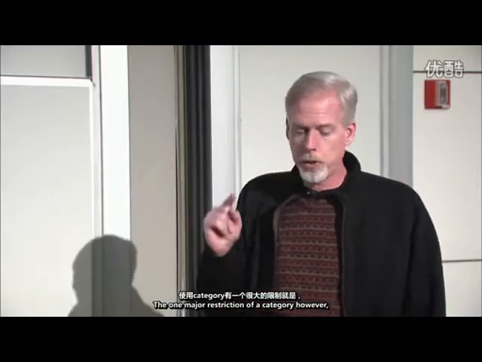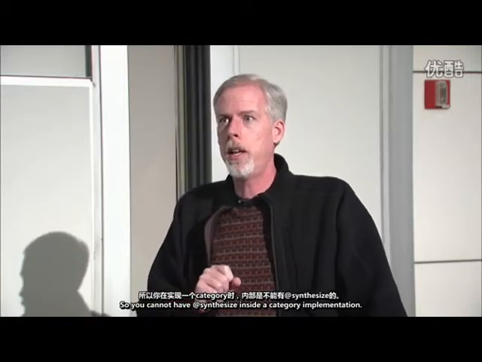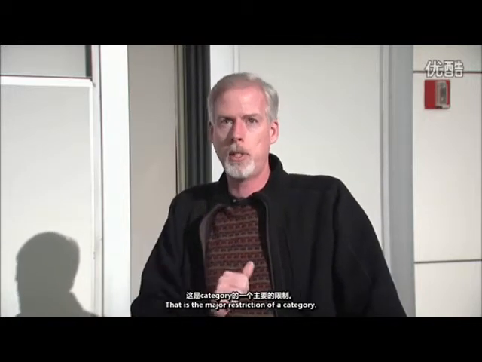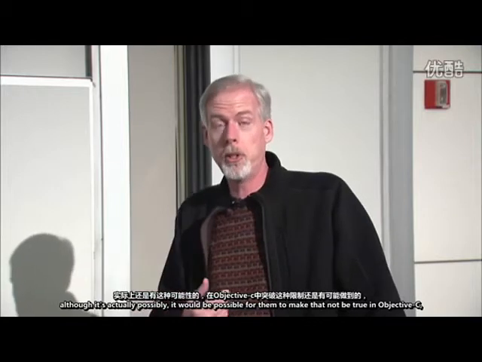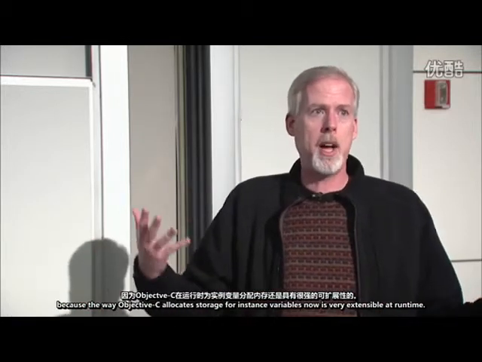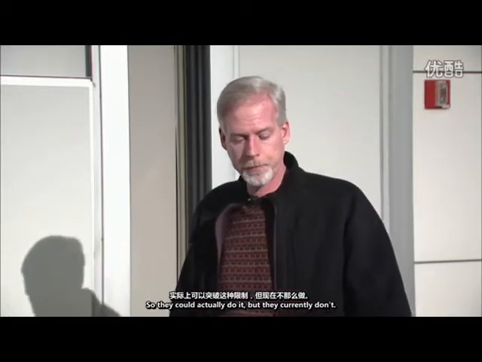The one major restriction of a category, however, is it cannot itself add instance variables. So you cannot have @synthesize inside a category implementation. That is the major restriction of a category. It cannot add data to an object. And you can understand why that is as well. Although it would be possible for them to make that not be true in Objective-C, because the way Objective-C allocates storage for instance variables now is very extensible at runtime. So they could actually do it, but they currently don't.